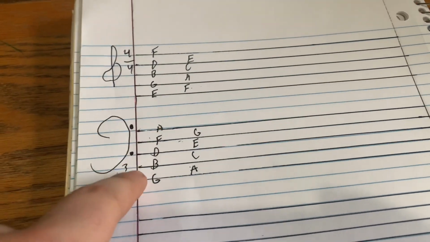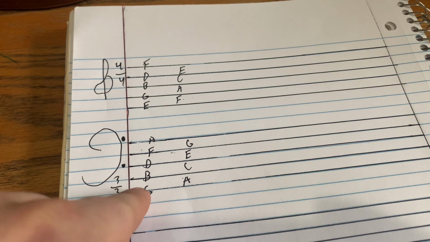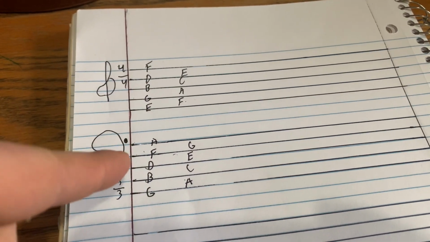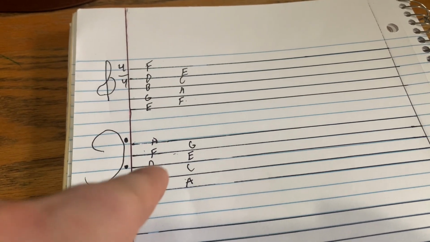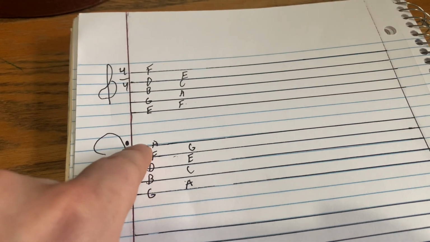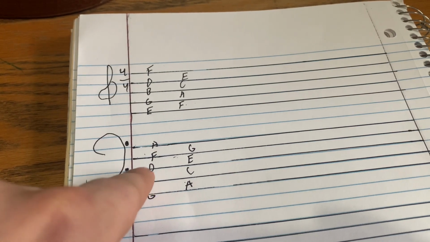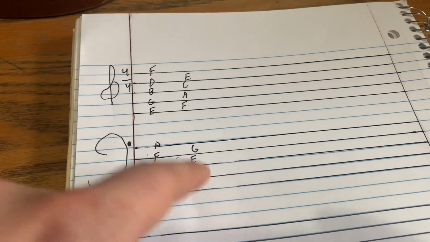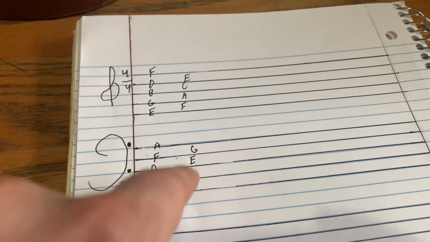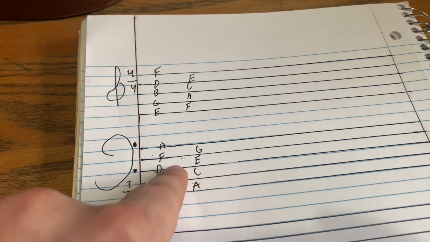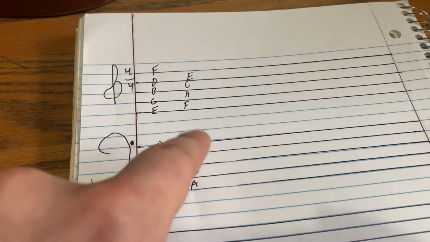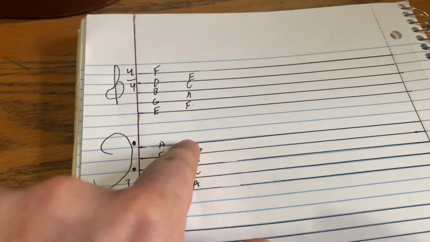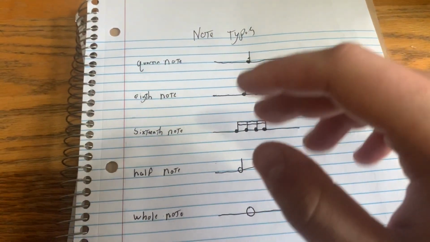Now, for the bass it is G, B, D, F, and A. Now, a good one I heard from a teacher back in high school is grizzly bears don't fear anything. G, B, D, F, A. Grizzly bears don't fear anything. In between is A, C, E, G. All cows eat grass. All cows eat grass. A, C, E, G.